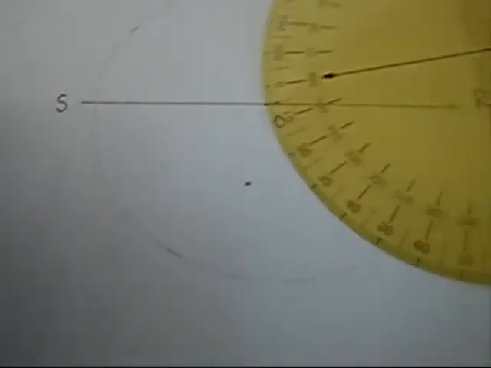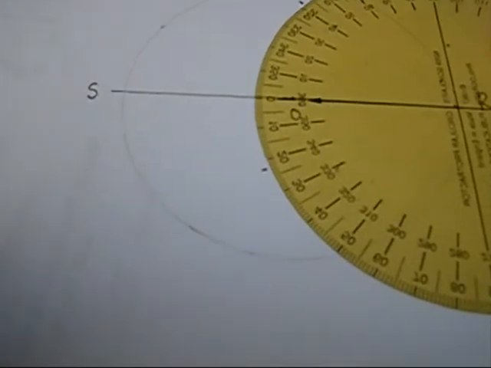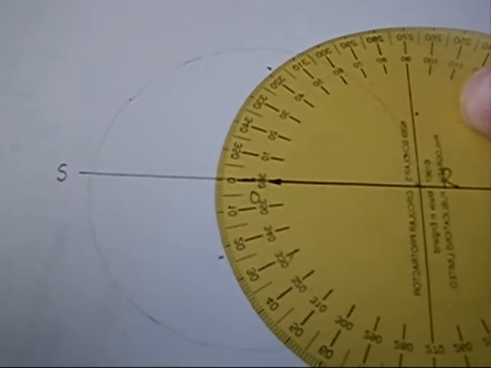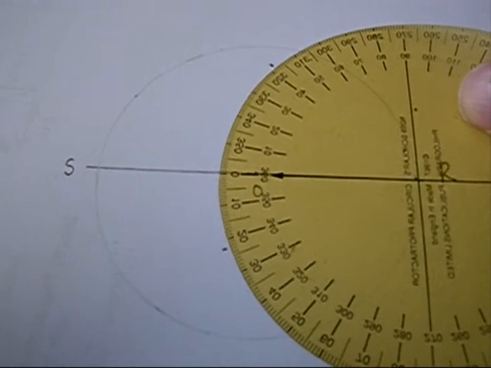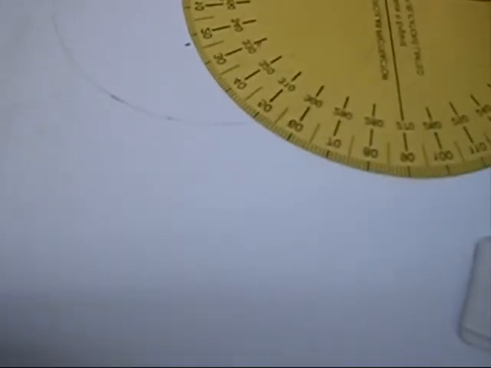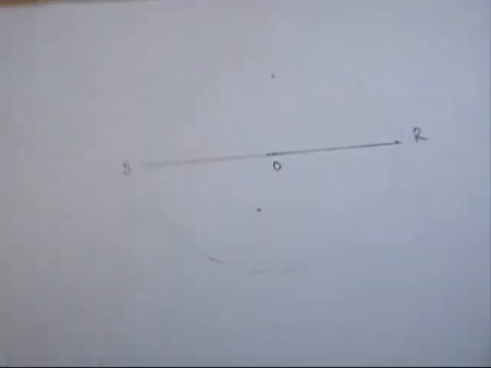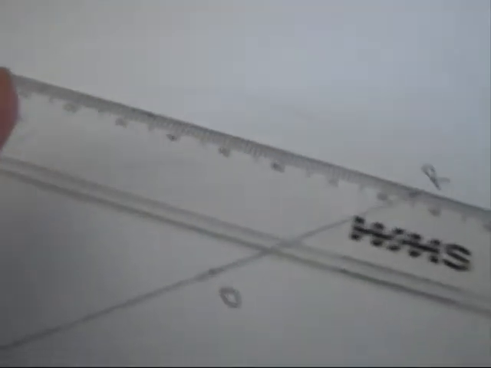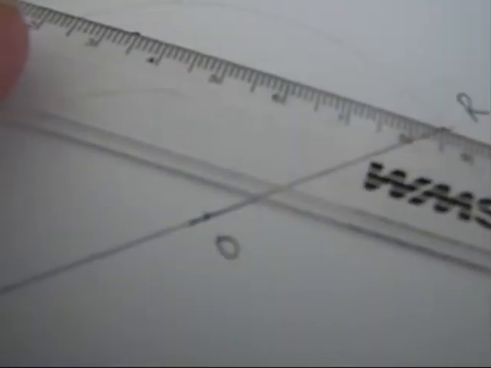Right, so I've done the constructions. I'll show you that. I mean, you just have to measure them. You could construct them, but it's very difficult to those particular degrees. So that's 23 and 42 degrees. This isn't going to be as accurate as yours.